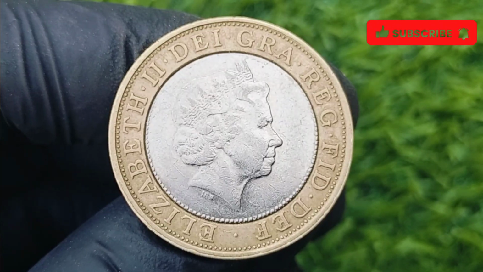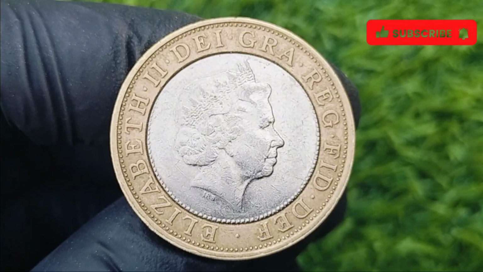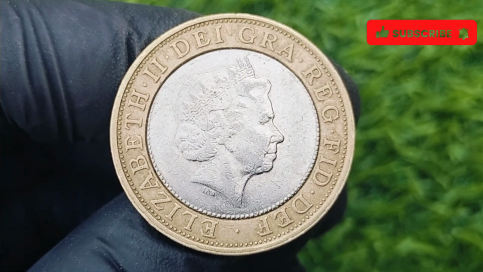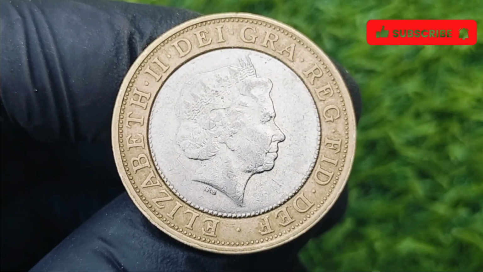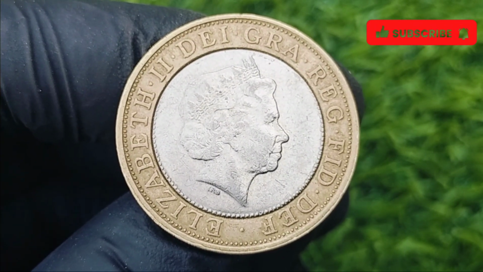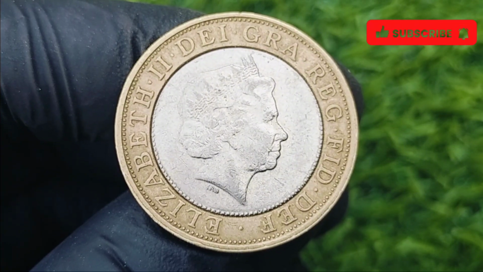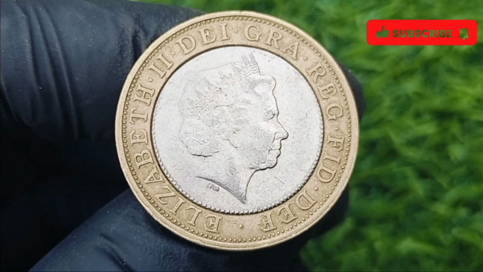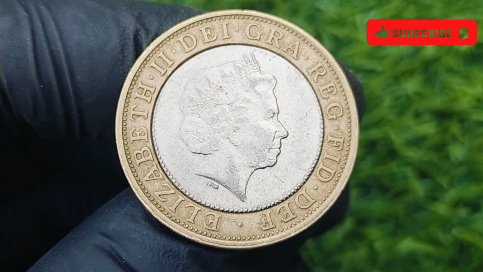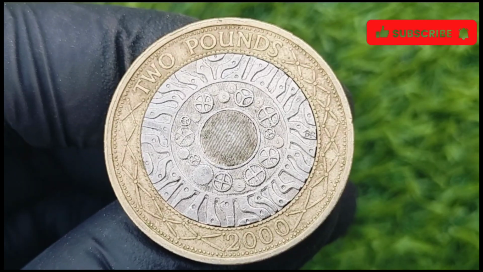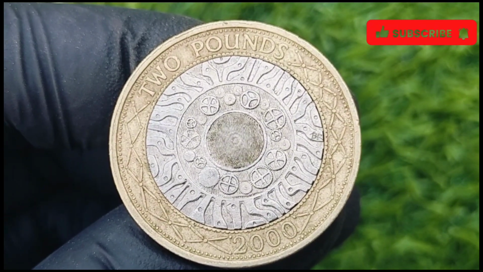Edge inscription. Check "standing on the shoulders of giants" is present along the edge for this design series. If missing or badly worn, value may be less. Condition. Look for wear, scratches, nicks, cleaning marks. A coin that still has its original mint luster is more desirable.